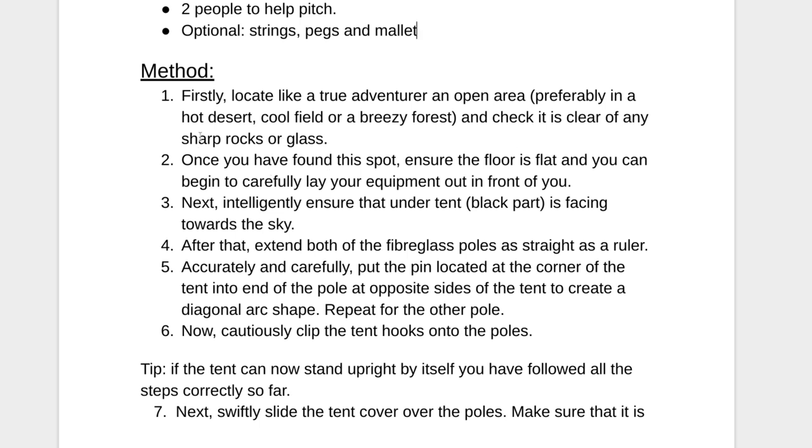Sharp rocks or glass. Sharp is an adjective. It's making the sentence more interesting. Once you've found this spot, comma, so that is a fronted adverbial, ensure the floor is flat and you can begin to carefully lay your equipment out in front of you. Here, got an adverb, up-leveling it. How are we going to lay the equipment out?